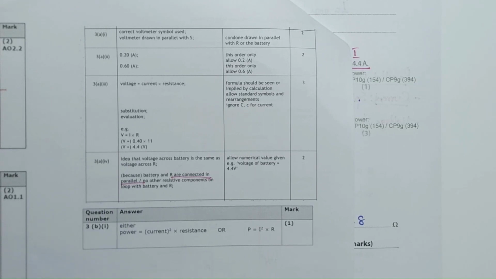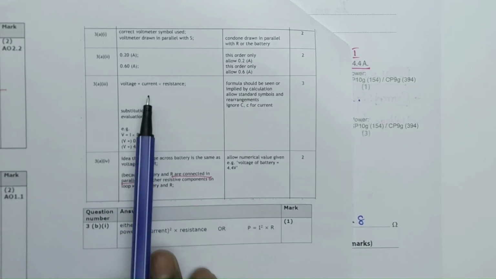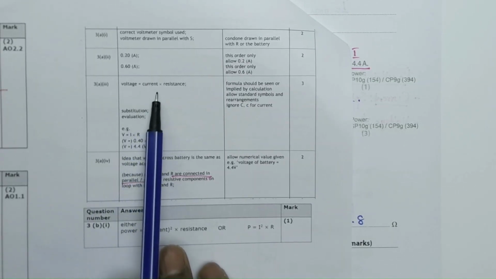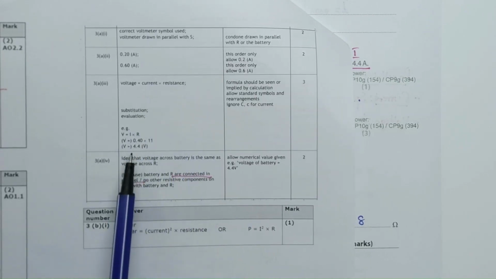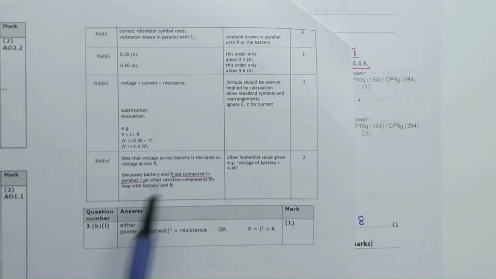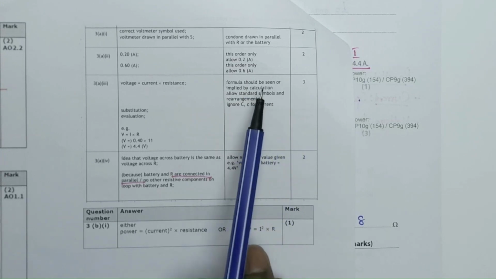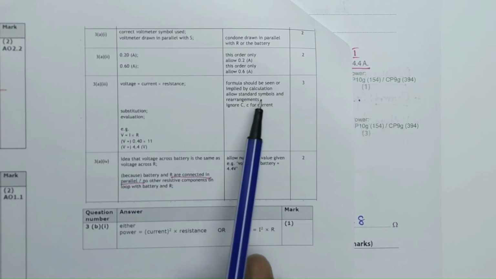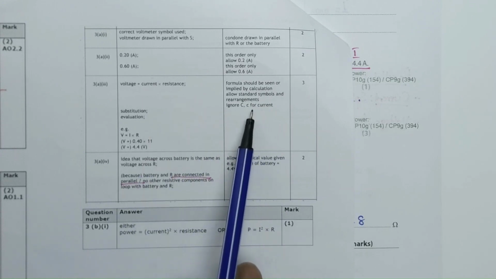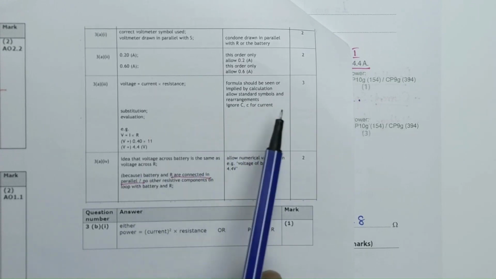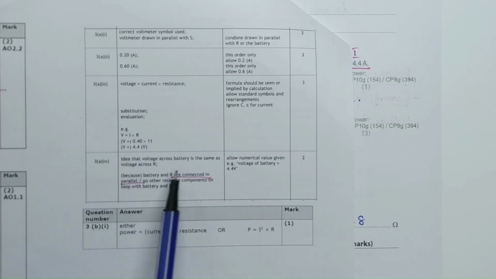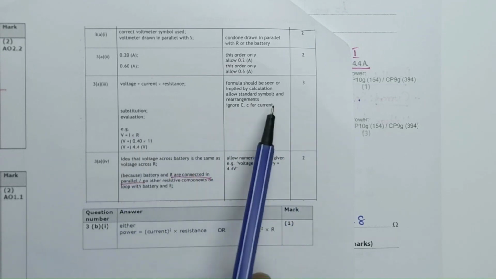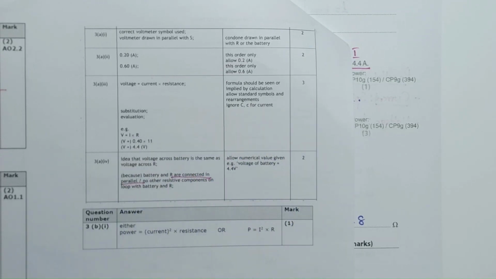For question A part 3, the equation that should have been used is voltage equals the current multiplied by the resistance, and we got 4.4, and there is no other alternative answers. Formula should be seen or implied by calculation, allow standard symbols, rearrangements, ignore C or lowercase c for current. Now here, although it's a 3-mark question, they haven't mentioned it, so just writing 4.4 as the answer without any working would still give you those 3 marks.